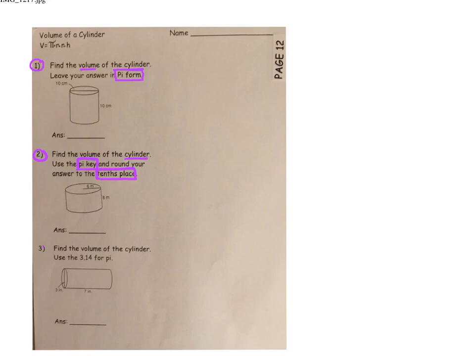And finally, in the third one, we'll find the volume of the cylinder using the same formula as the other two. However, in this case, we're going to use 3.14 for pi. A rounded version of pi. It's been rounded to the hundredths place. So let's begin with number 1, and then you can complete number 2 and number 3 on your own.